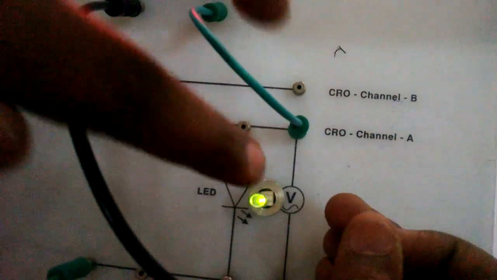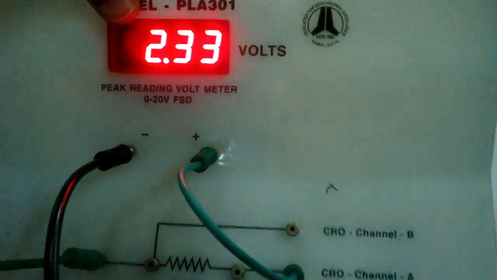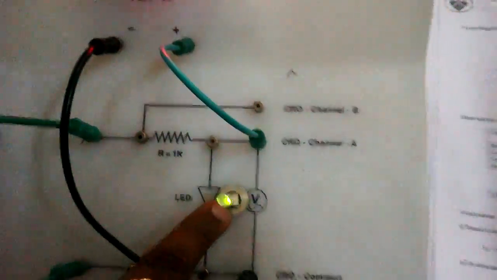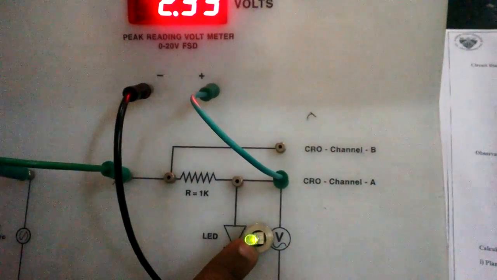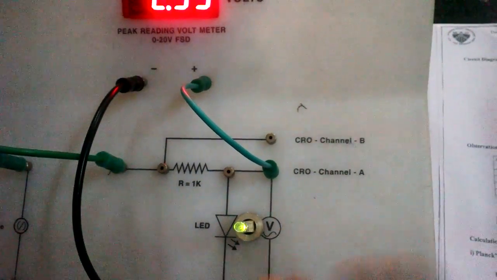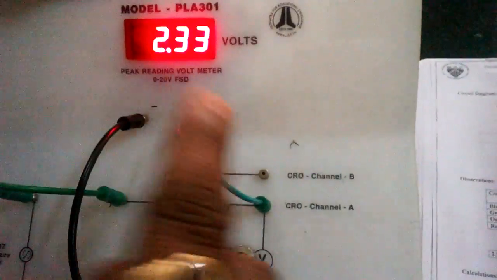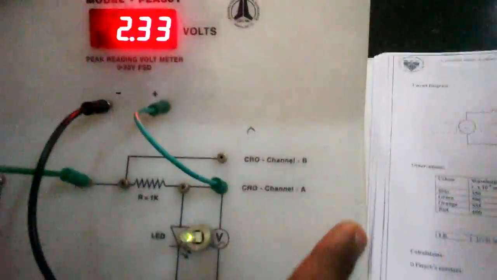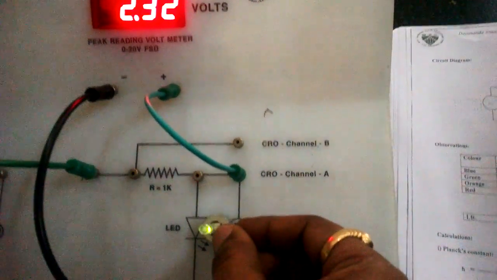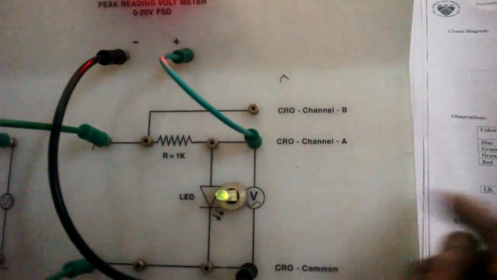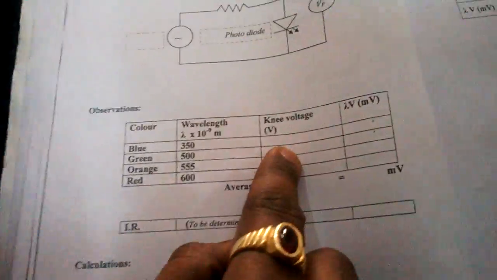What is the relation between the light and this voltage? The energy of the green light is less when compared with the blue. To glow this light, it requires some energy equal to eV, where e is the electron charge and V is the voltage. That's the voltage we are calculating here. This is the green light. We write down the knee voltage and plug out.